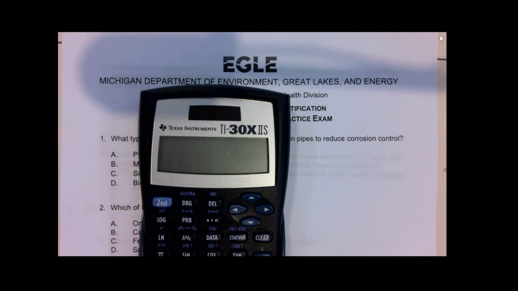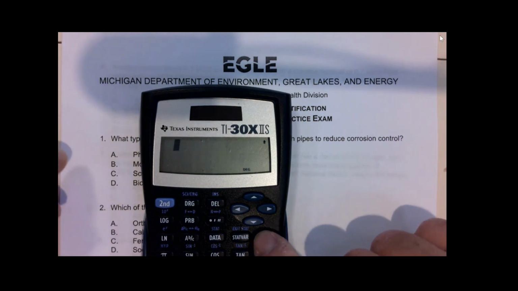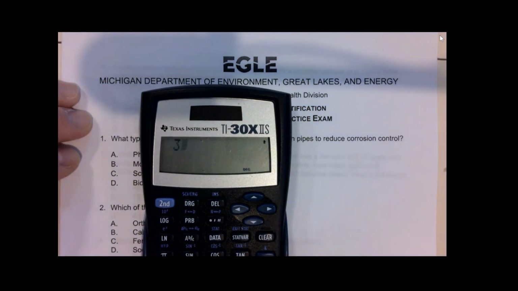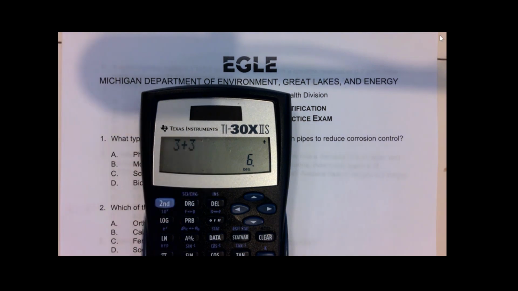TI-30X2S calculator. This is the calculator that we recommend for all examinees, and the reason is that it is a two-line calculator, meaning you can see what you typed in here and then you can see your answer over there. Without further ado, let's go ahead and get to the practice exam.